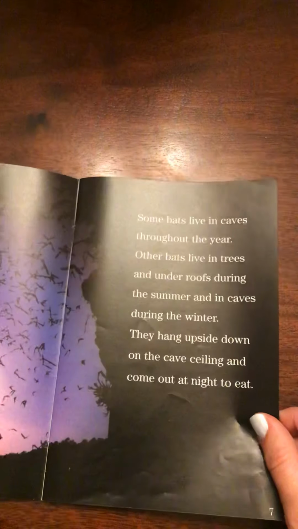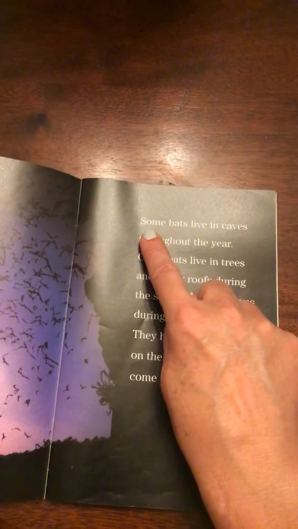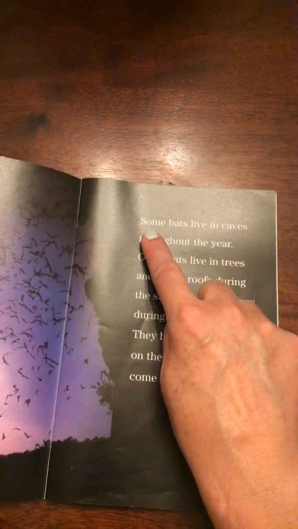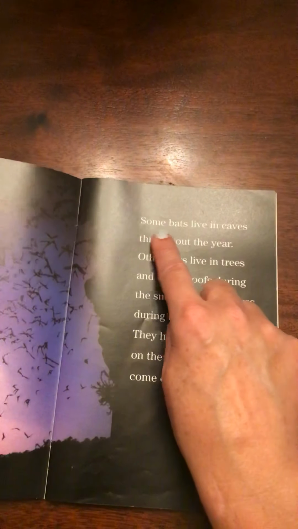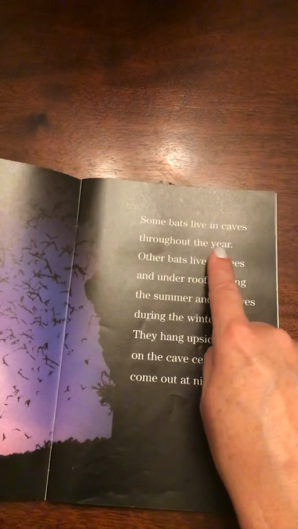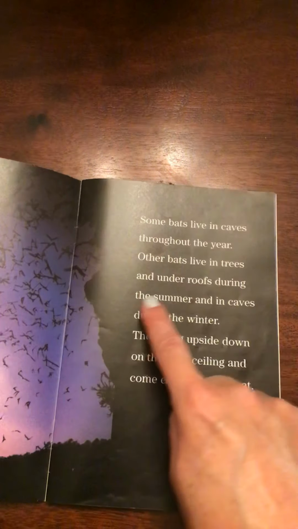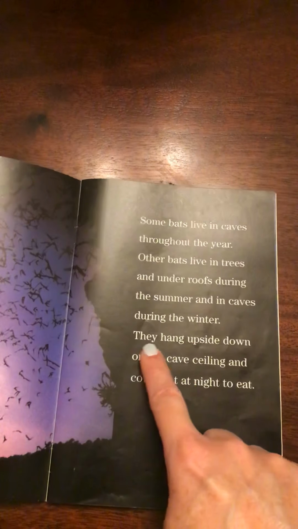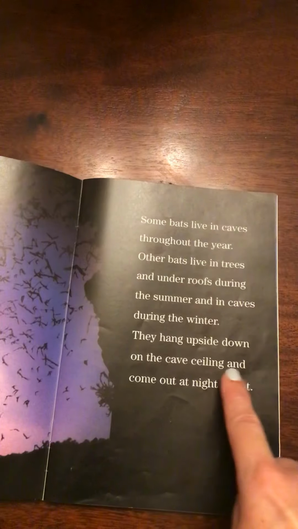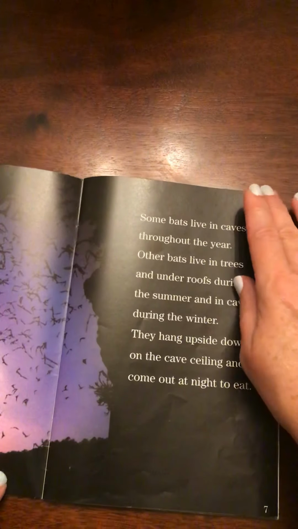And as I read to you, if you could follow along with your cursor as I follow along with my finger, or if you're doing well with just watching, I do want you to look at the words as you hear them read to you. Some bats live in caves throughout the year. Other bats live in trees and under roofs during the summer and in caves during the winter. They hang upside down on the cave ceiling and come out at night to eat.